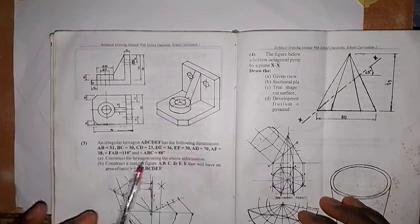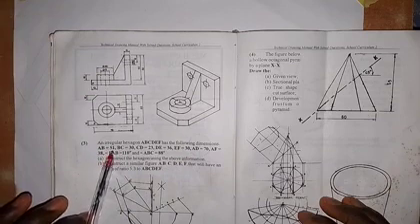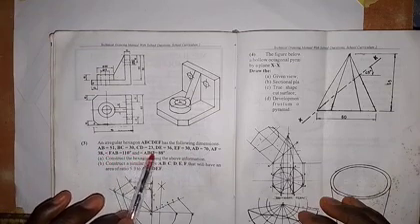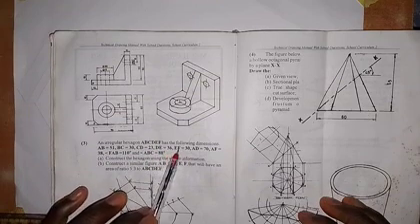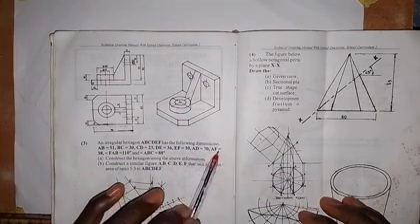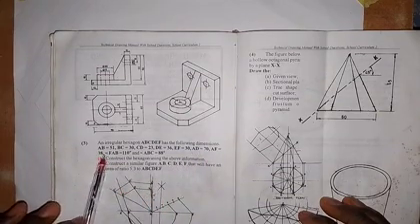Here we are going to solve this problem. It says that an irregular hexagon ABCDEF has the following dimensions: AB is 51, BC is 30, CD is 23, DE is 36, EF is 30, AD is 70, and AF is 38.